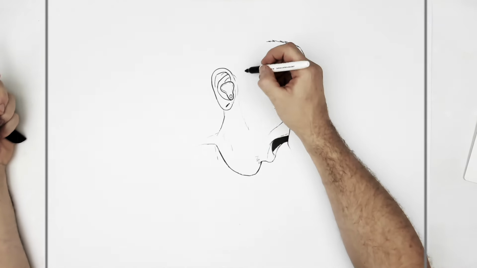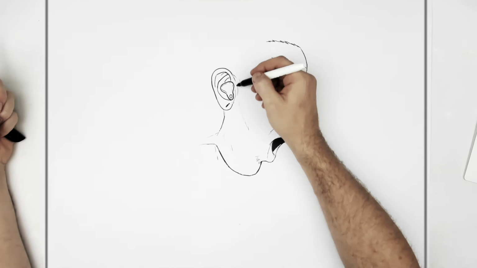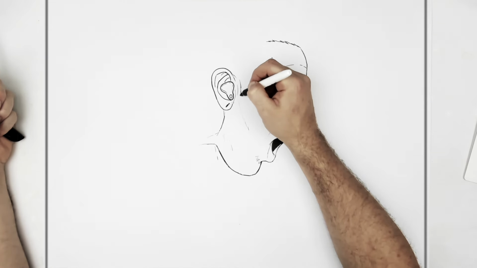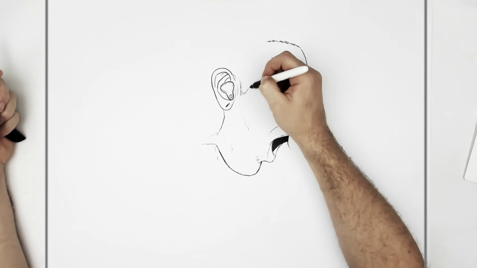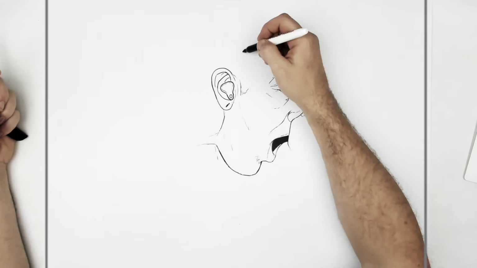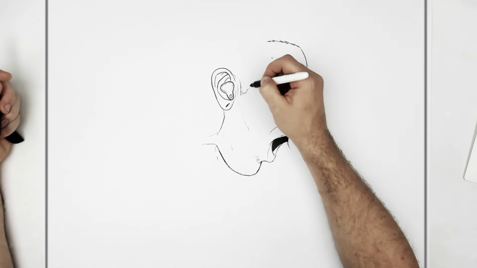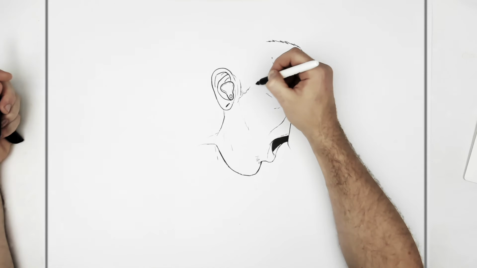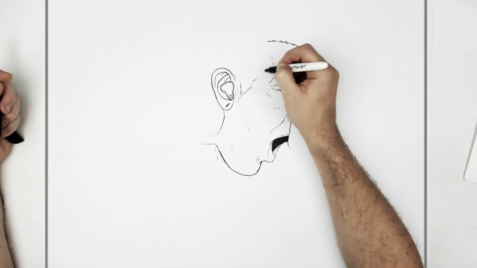And his hair is like shaved here, right? So usually it'd have a sideburn, but it's really shaved here. But we'll draw in a light sort of stubbly thing.